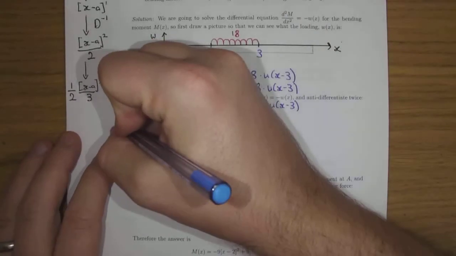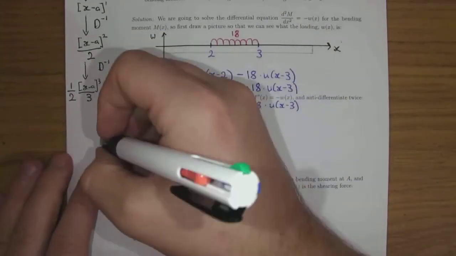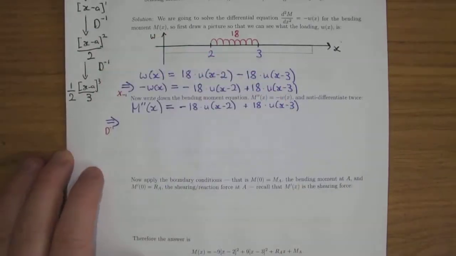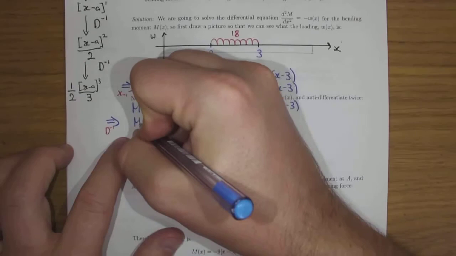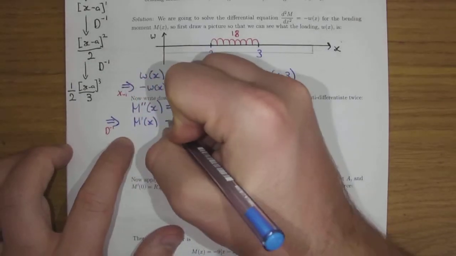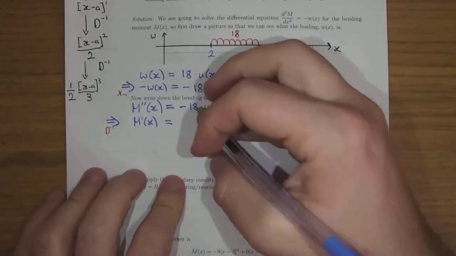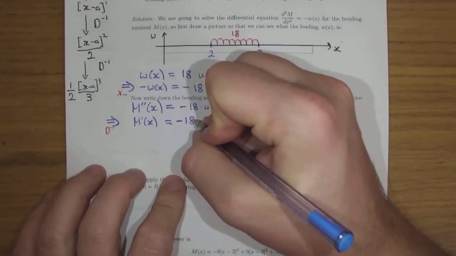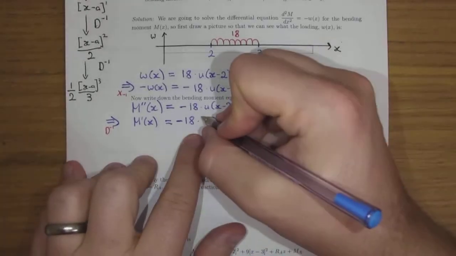We want to anti-differentiate. So maybe I'll start writing some of these underneath here. This d inverse means I'm anti-differentiating. Okay, the antiderivative of the second derivative gives you the first derivative. Term by term, fixing constants. Fix the minus 18. And the antiderivative of u is square bracket.